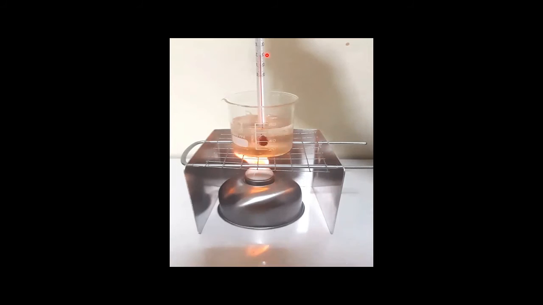Right now it's at 20 degrees Celsius. At 3 minutes, 22 degrees Celsius. 3 minutes is 180 seconds.